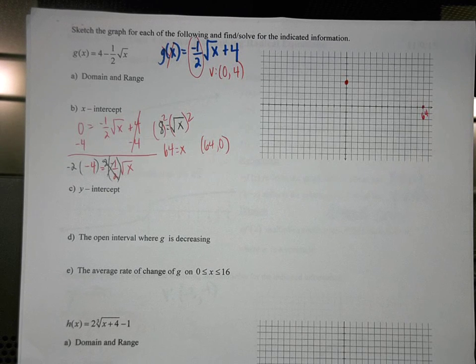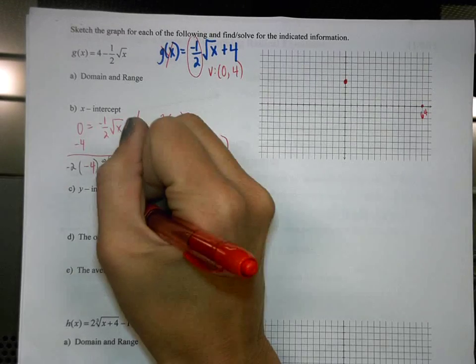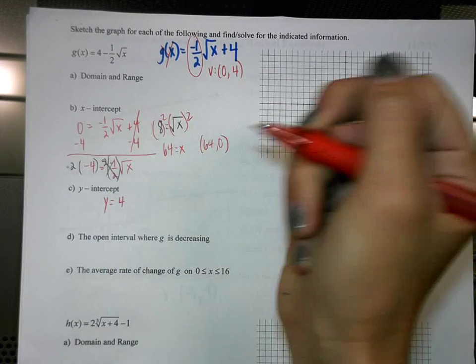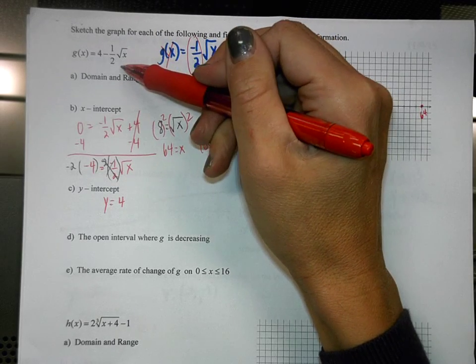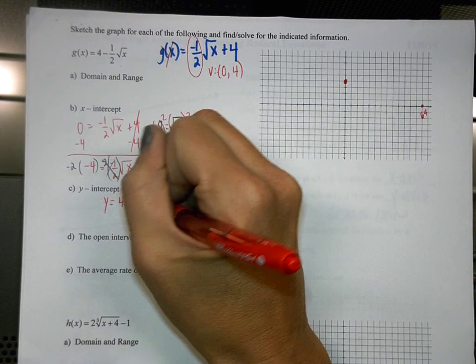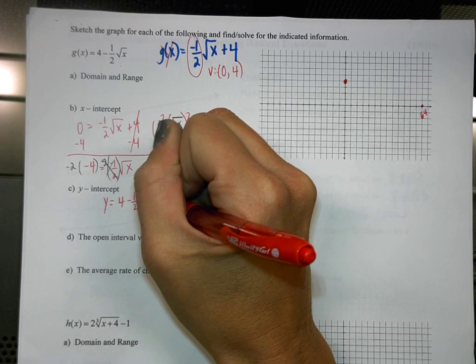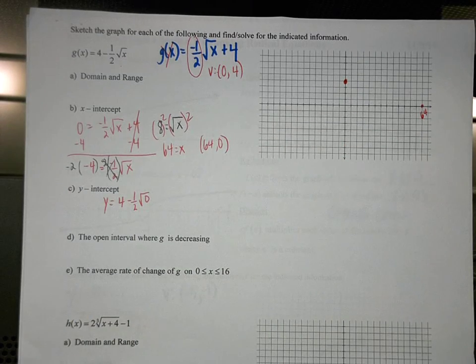Y-intercept. How do I find the y-intercept? Plug in 0 for the x, good. So we have y equals 4, or I went to this equation. Does it matter if I plug it into this one or this one? No. So it doesn't matter what you do. I started that way, so I'm just going to finish it. Negative 1/2 root 0. Well, root 0 is just 0.